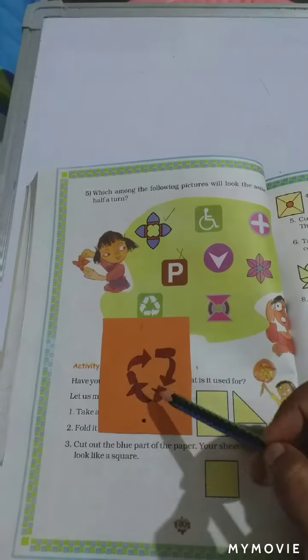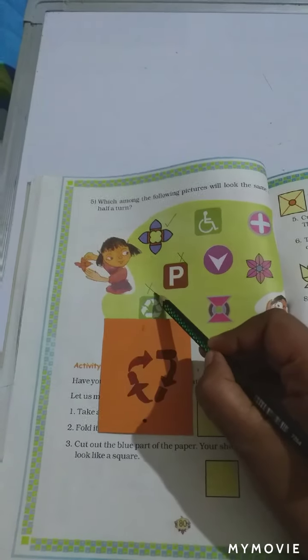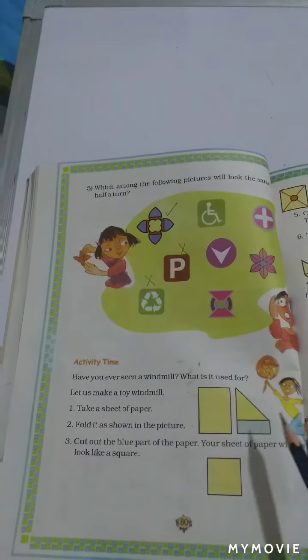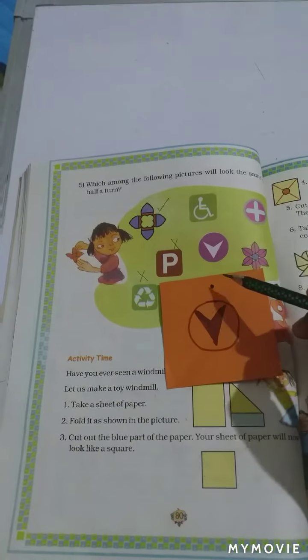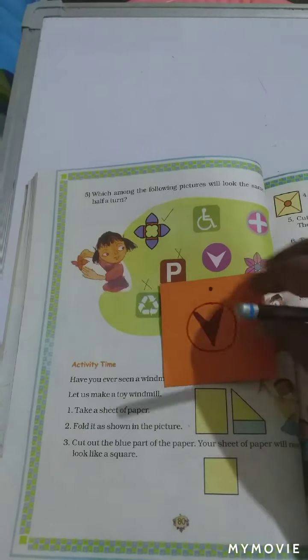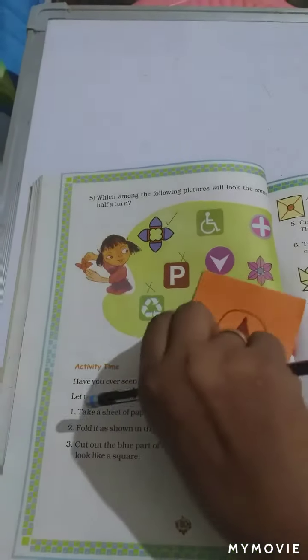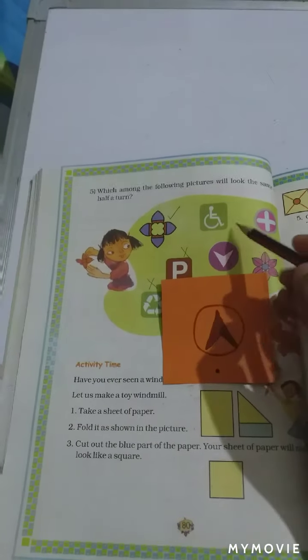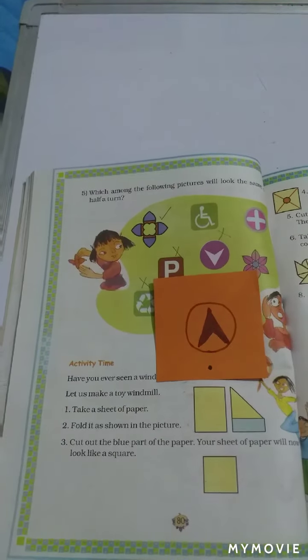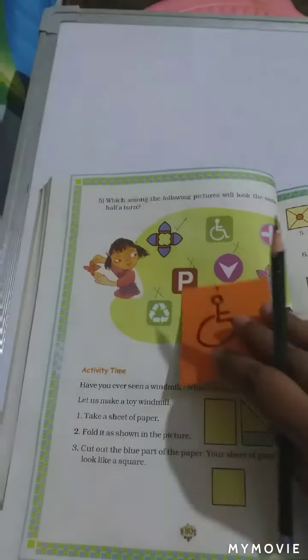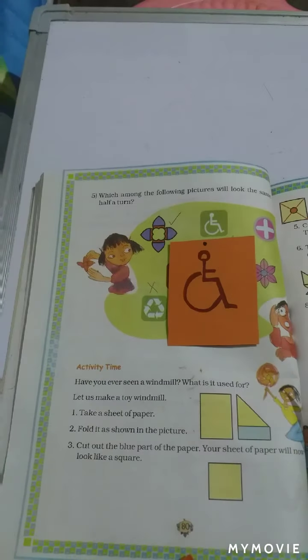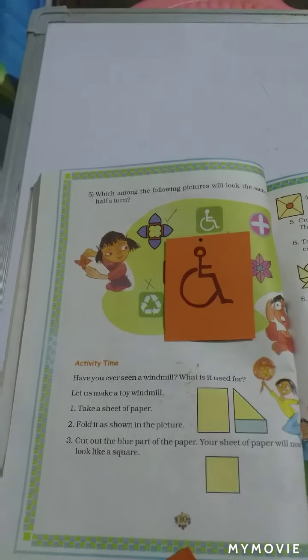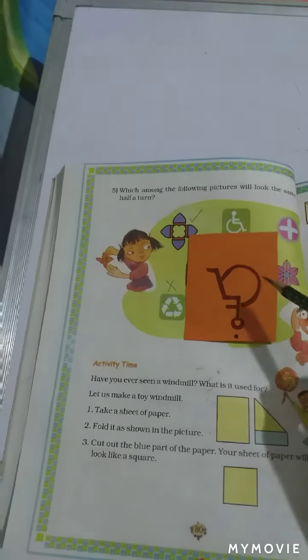No, it is not the same, so I put a cross. Then this one, okay, I turn it. It will look like this, so it is also not the same. Then this one, wheelchair sign, I turn it. It's not the same.